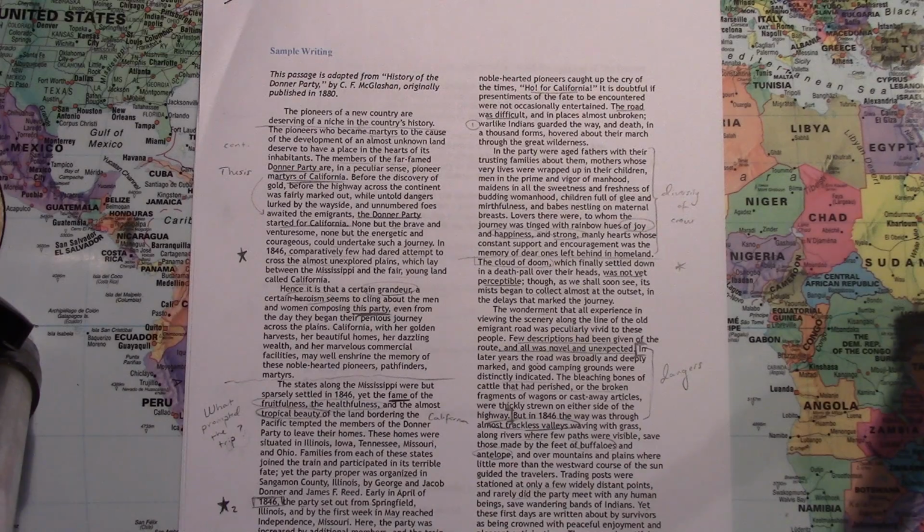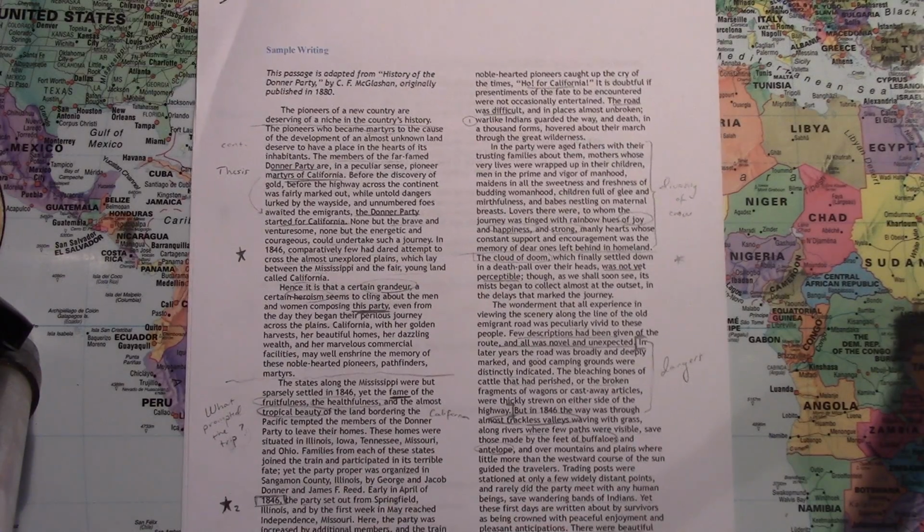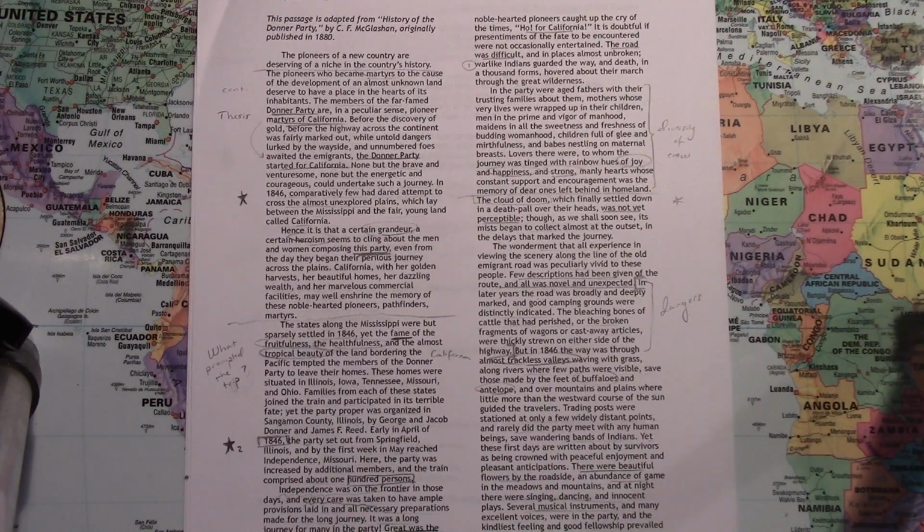So at this time, using the techniques of annotation that I just highlighted, I would like you to go ahead and read the passage once again about the Donner Party, using some of the annotation techniques, and then we'll go ahead and answer the questions in another minute.